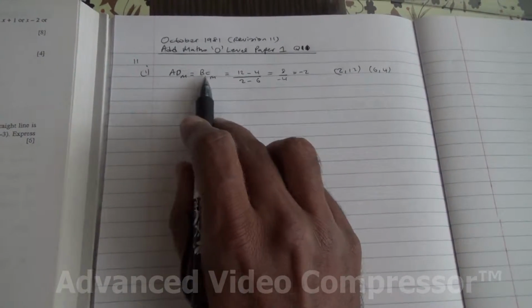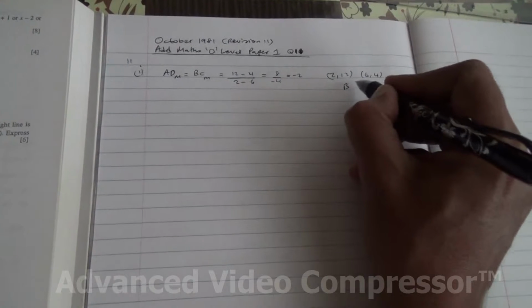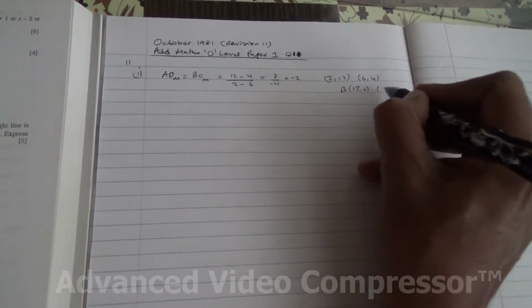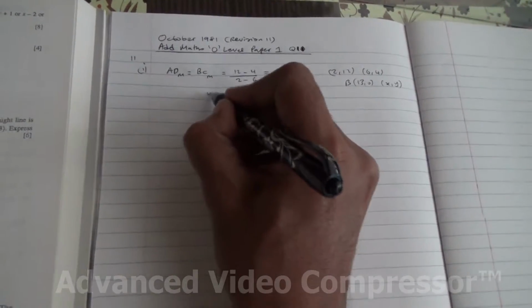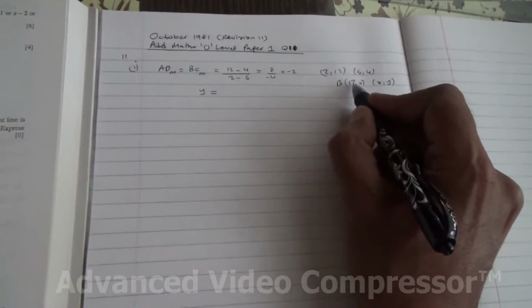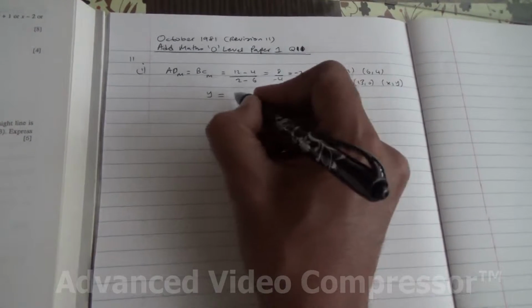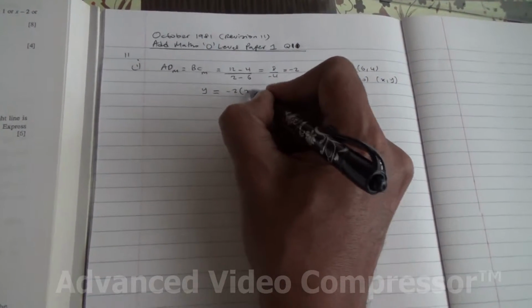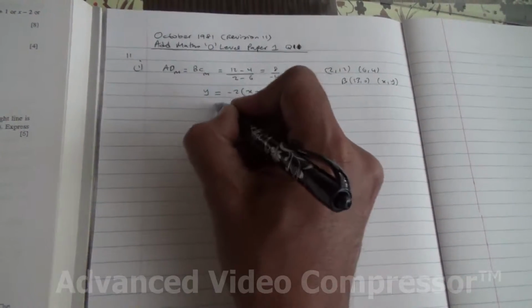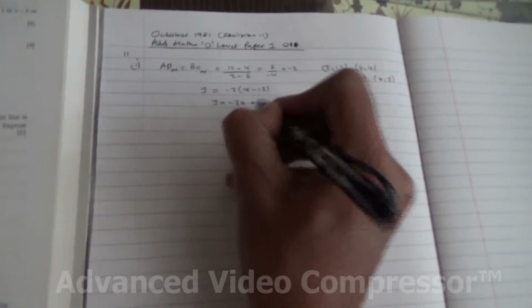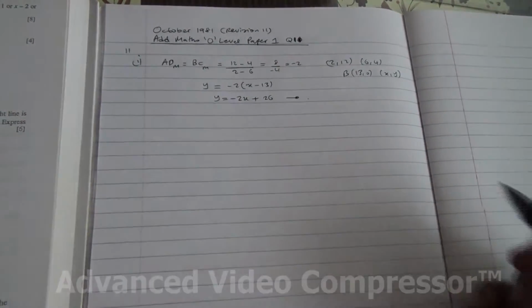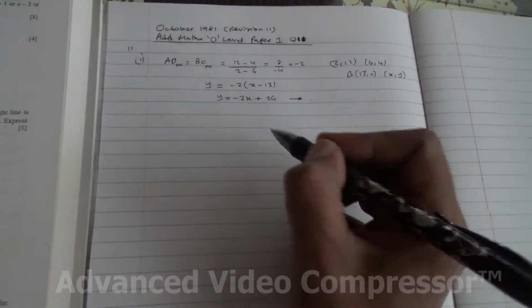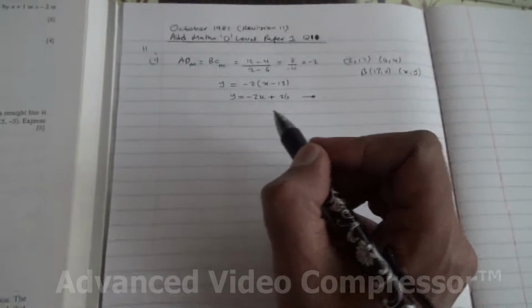We need to find the equation of BC. We were told that the coordinates of C are (13, 0). So we're going to take a point (x, y) and find the equation. y minus 0 is y, equal to the gradient times x minus 13. Therefore I got y is equal to minus 2x plus 26, and here we are for the first part, the equation of line BC. Right, we need to find the equation of line AX.